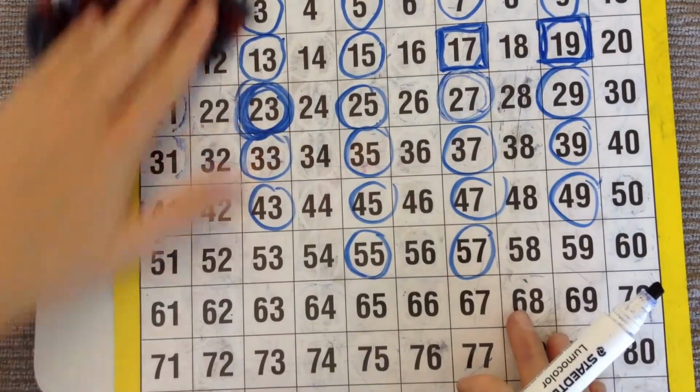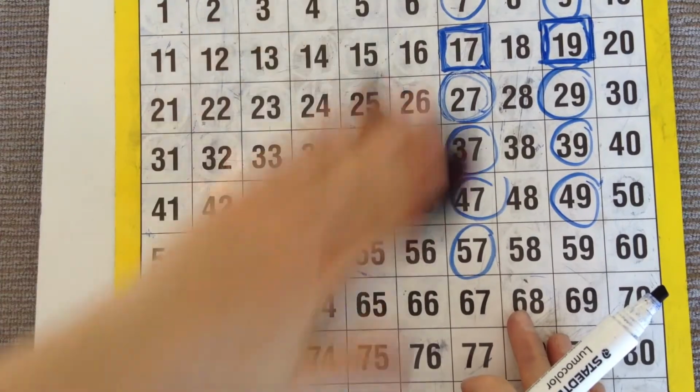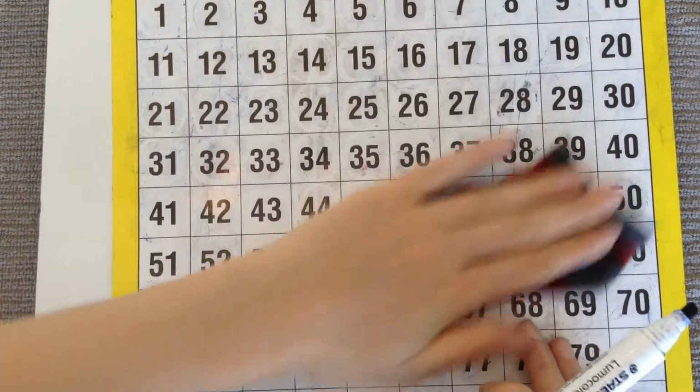So if you're finding these plus 4 questions challenging, make sure you go back to your 100s chart and take some time to practice your skip counting so that you can do it with your eyes closed very, very quickly.